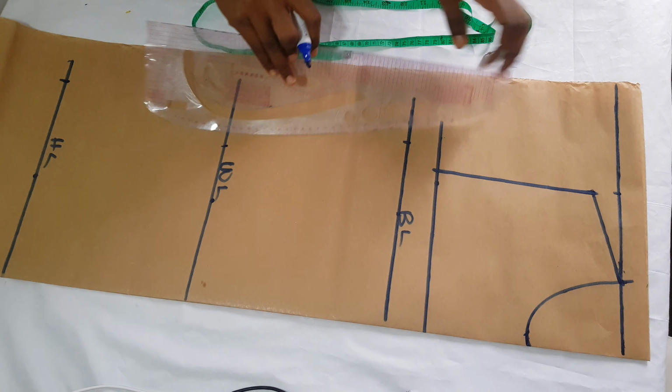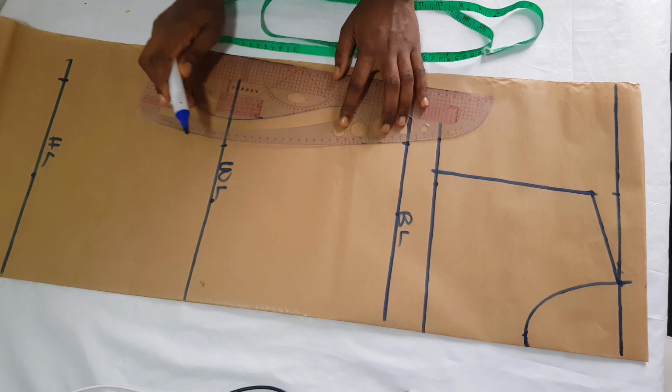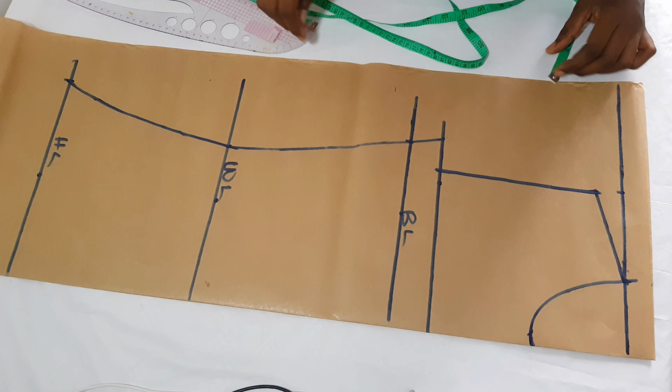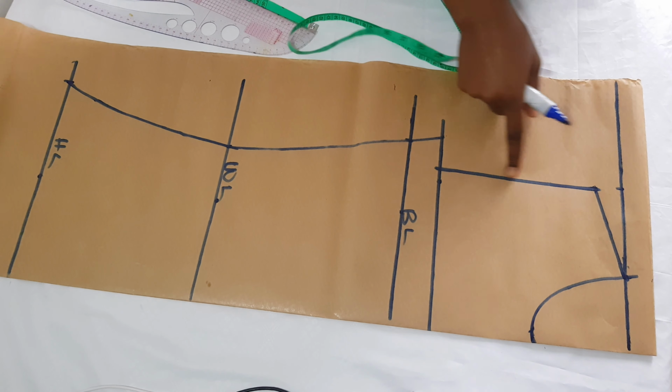So right now, let's take my ruler and use the curved parts to join the mark points together down to my armhole line. So right now, go ahead and curve out my armhole.